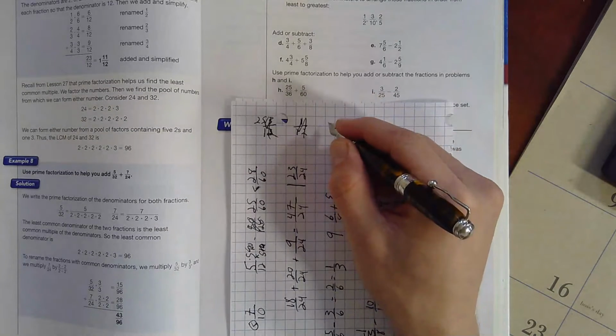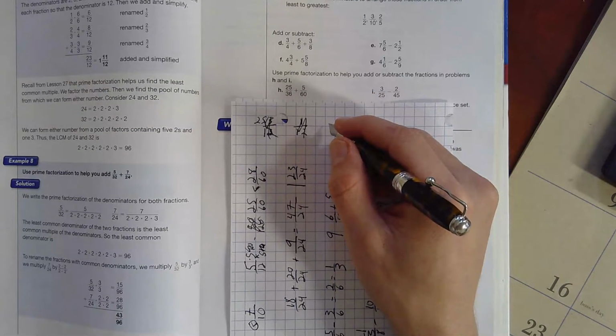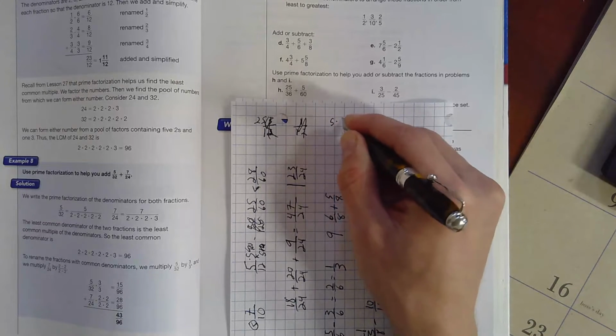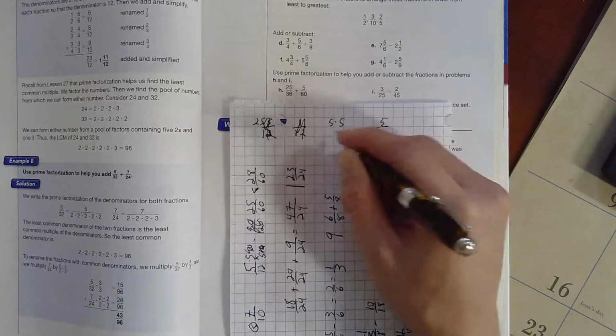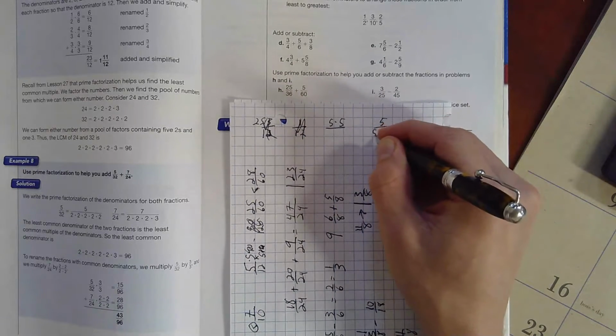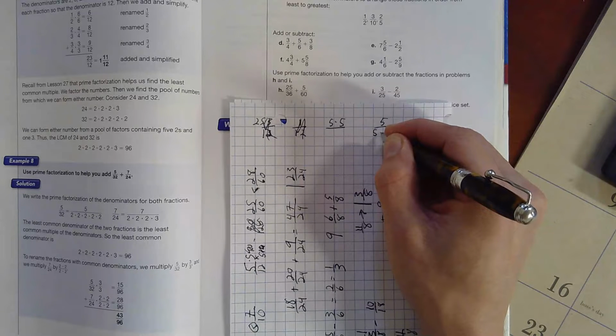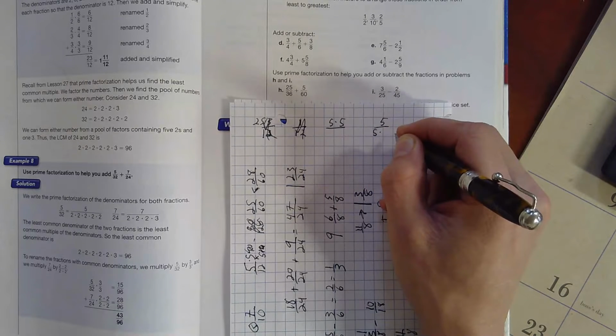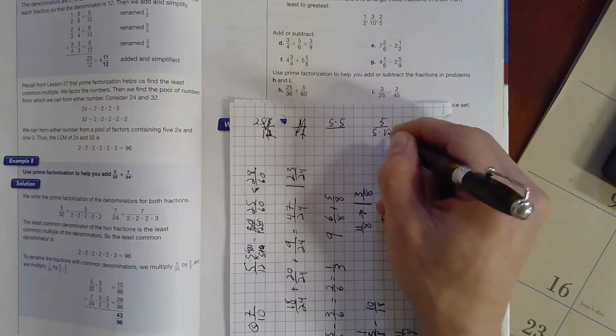So let's go ahead and 25 turns into 5 times 5. Over here we have a 5. Okay. 60 turns into 5 times 12.